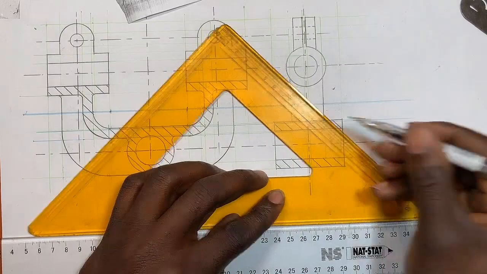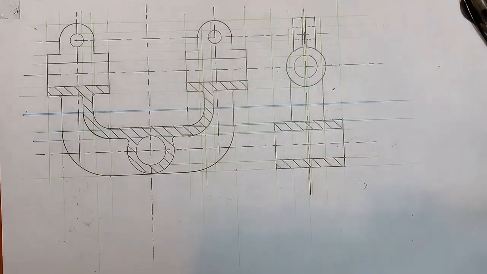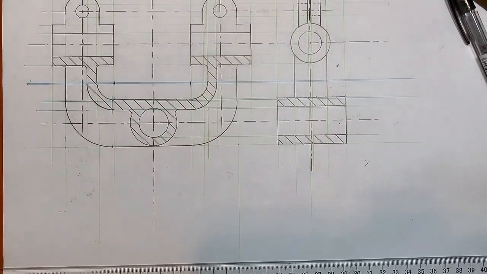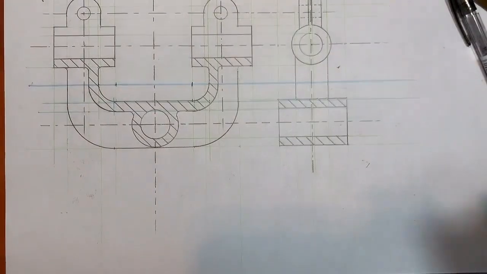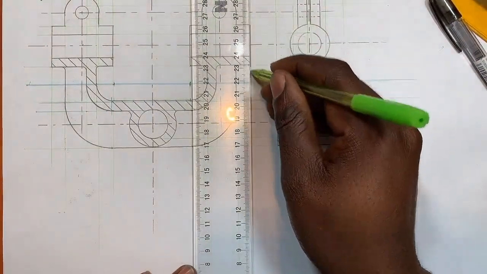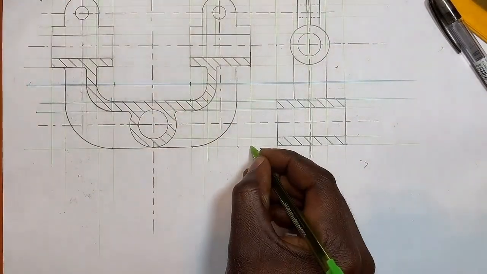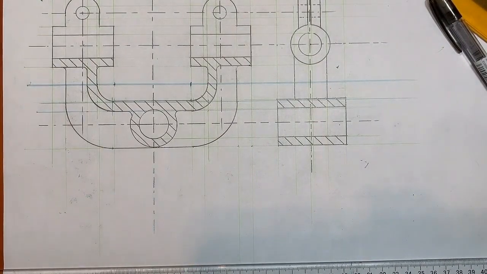Okay, that is it. Okay, so now draw the third view. Draw the third view, whereby majority of the people tend to fumble here. So the very first thing that I'm going to do here, I'll look at the bottom right hand corner of my front view, which is that one. Then from that corner, my brother, I'll take this line at an angle of 45 degrees.